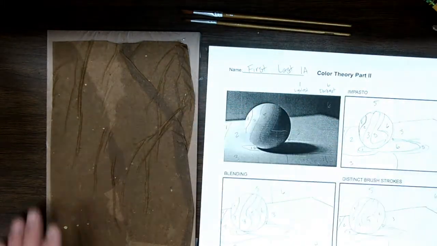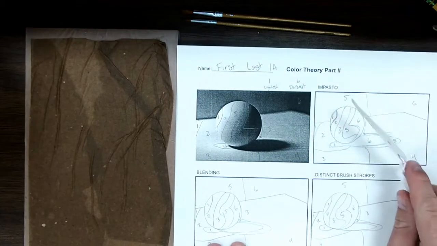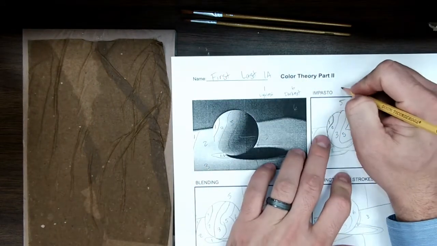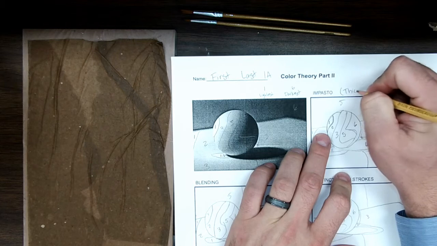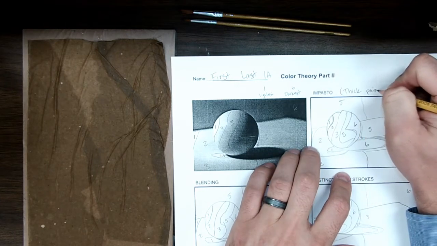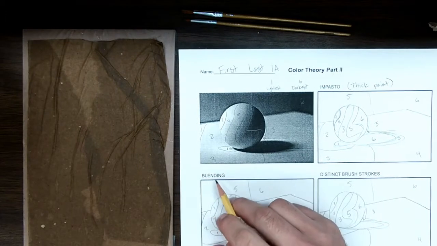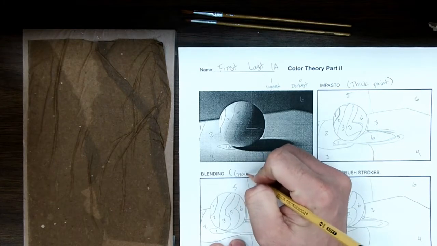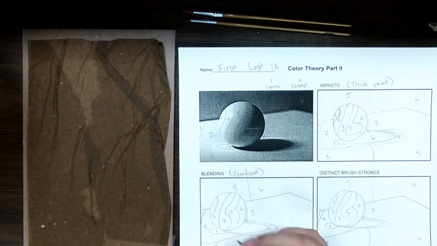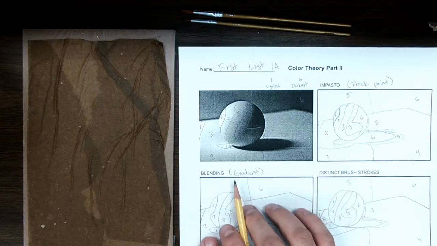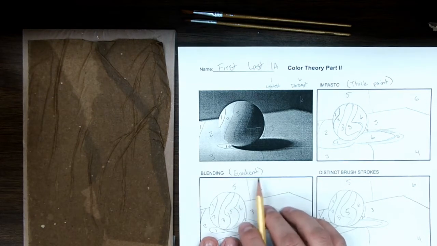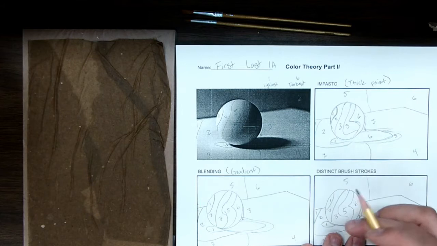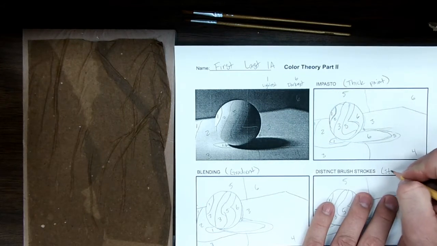Alright, so on my palette, for impasto, what that means is thick paint. In fact, I'm going to write this to the side. You might want to write it too, just so that you remember. Thick paint. Blending is just where it's gradually blending. You might want to write next to it gradient, because that's like what we did with watercolors. We did a gradient. Most of the time when we were shading, we did a gradient. And then distinct brush strokes, that's similar to a step value scale. So I might write step value scale or step values.